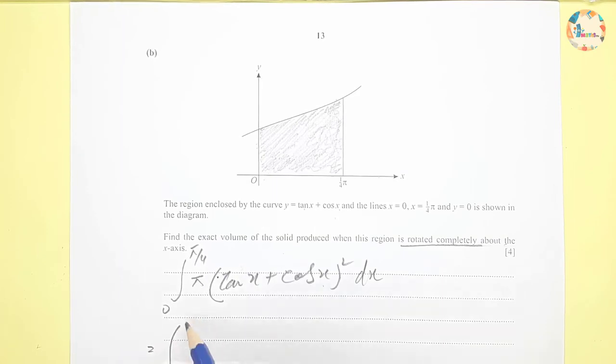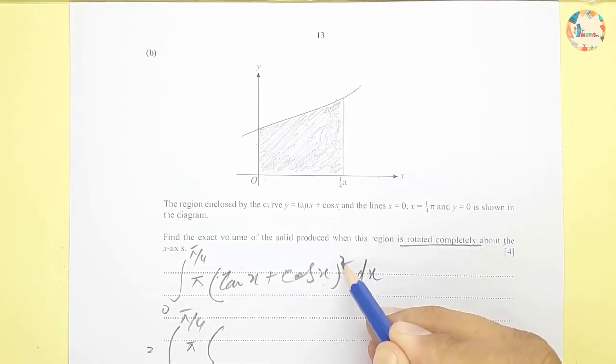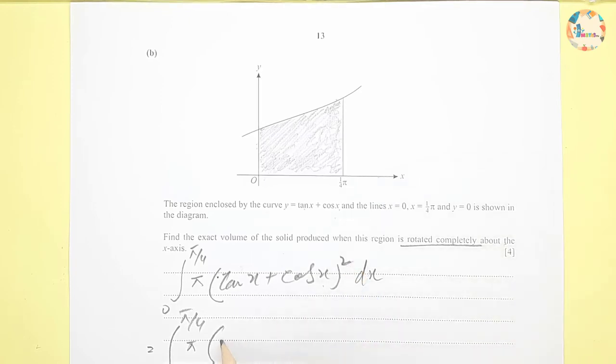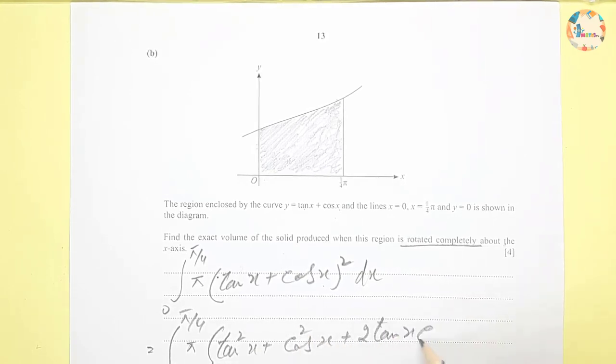So integral 0 to pi by 4 and pi as it is, and this will be squared also, so we have to open the square first. This will be tan square x plus cos square x plus 2 tan x cos x. This is just opening the square, and then dx as it is.